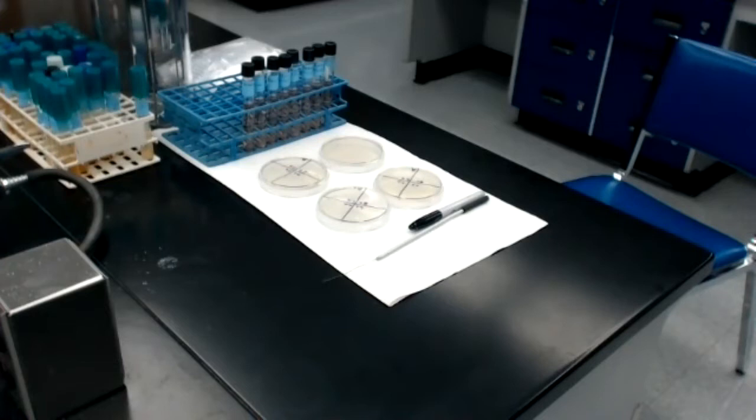Then we have bacteria that are obligately anaerobic. These bacteria are poisoned by oxygen. They will not grow if there is any oxygen present at all.